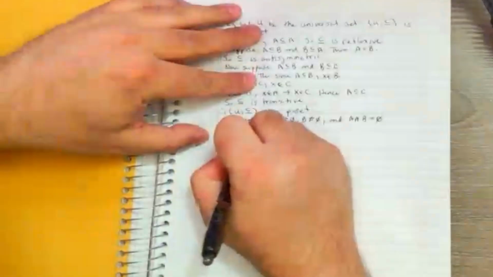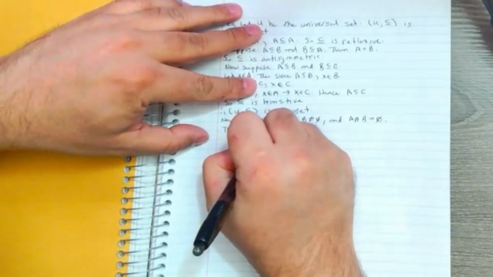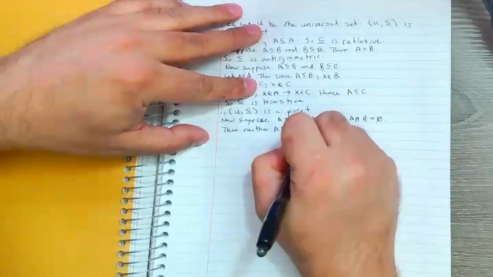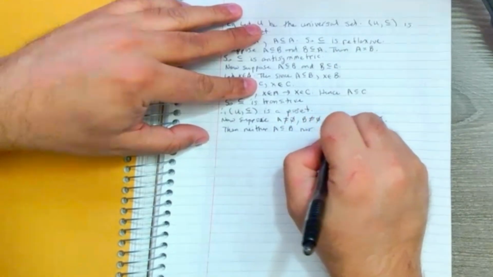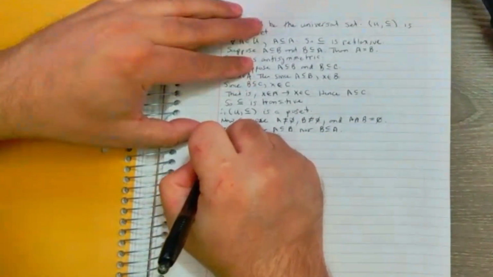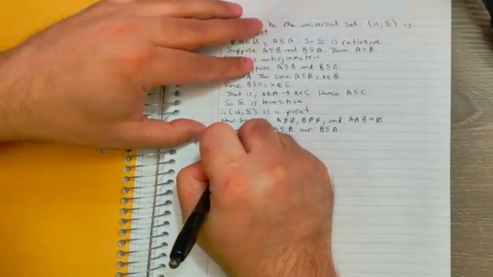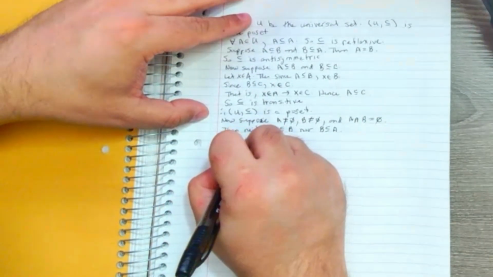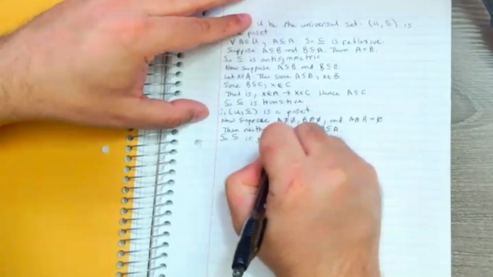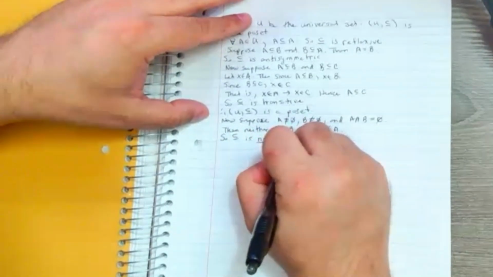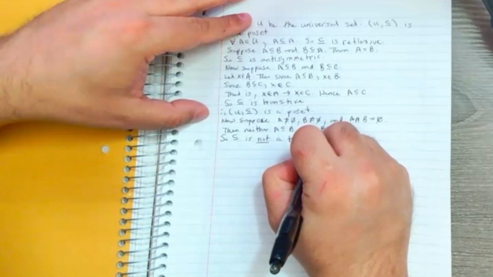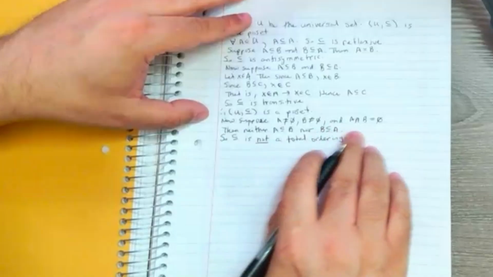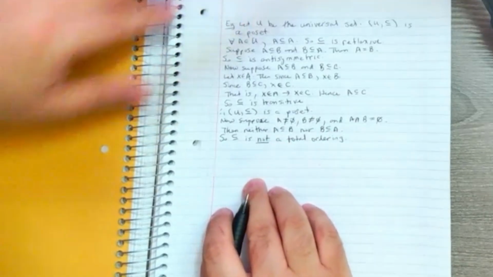Then neither A is a subset of B, nor is B a subset of A. And so the relation is a subset of is a partial order, but not a total ordering, since not every pair of elements are comparable.